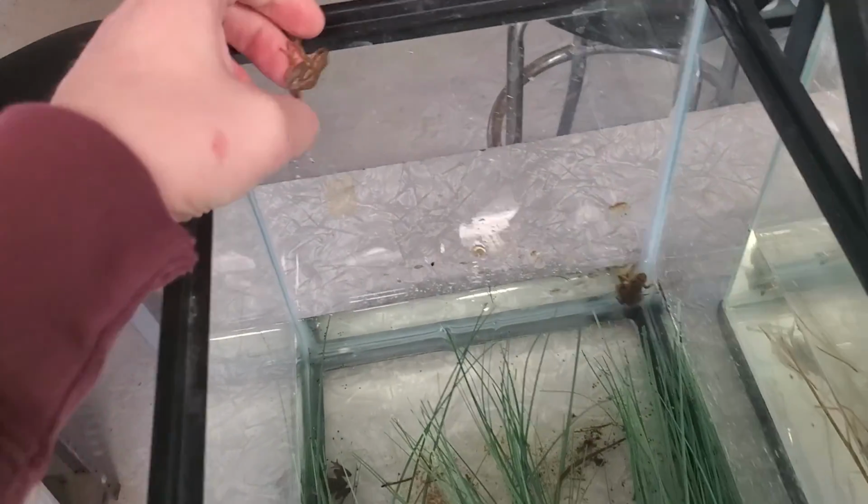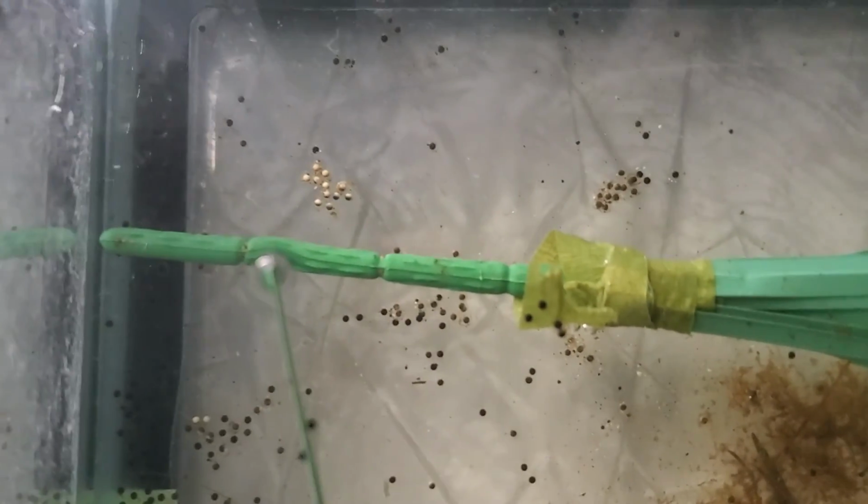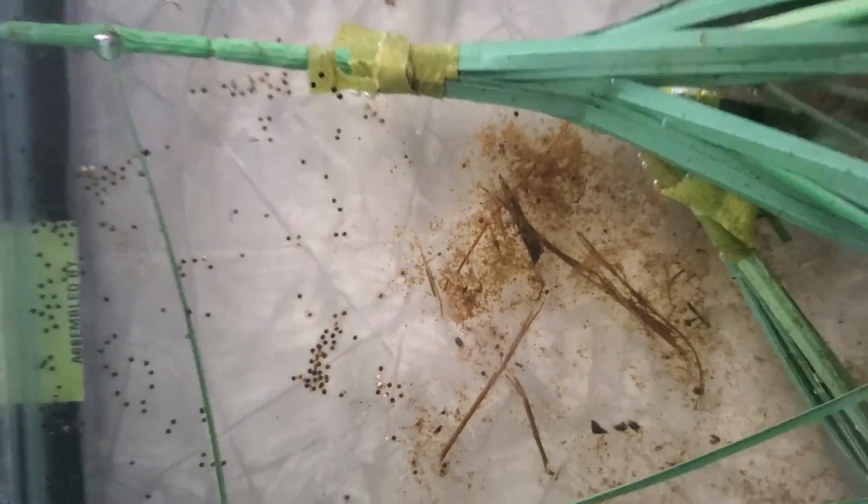Hang on, little peeper, you gotta stay in the water. Is this one of our males or females? This is one of the fathers, or one of the males. Go in the water for a sec. You can see that the eggs have the white yolk on the one side and then the dark brown cell layer on the other side.